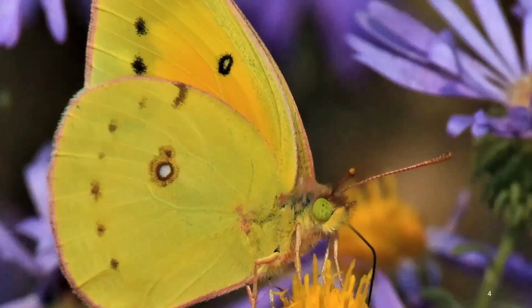I want to point out something on this little butterfly here. It's like a straw that they're sipping nectar out of the flower with, and this is called a proboscis. So when you really look closely, you can actually see that they're sipping the nectar out of the flowers with this little straw, the proboscis.